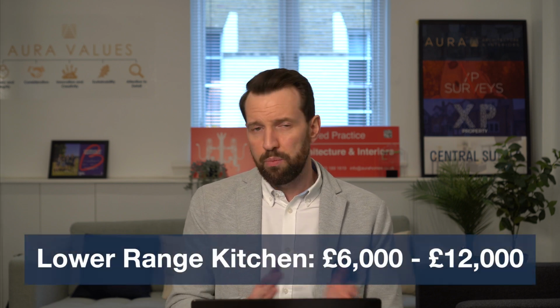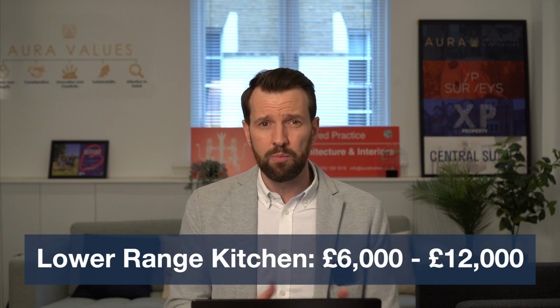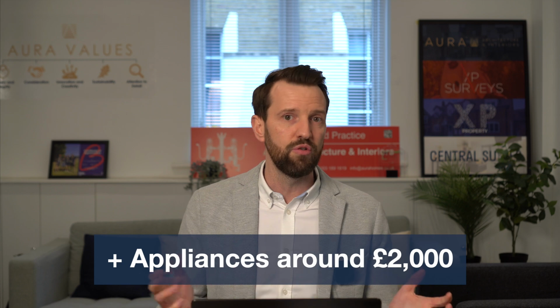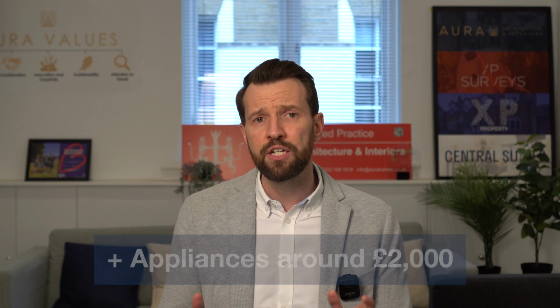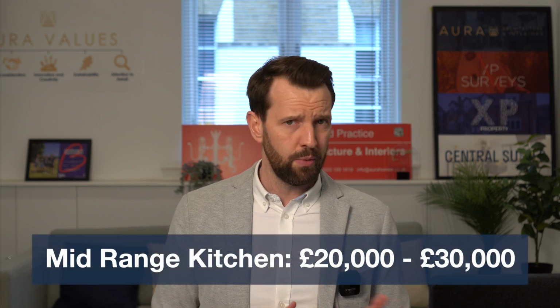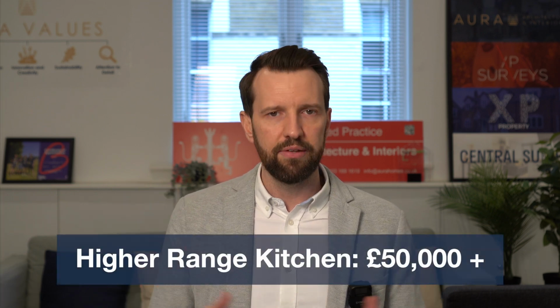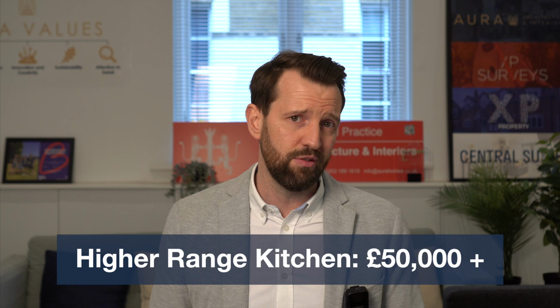Moving into kitchens, giving you a very budget, mid-high range of kitchens. If you're looking to get some form of Howdens, Magnet, IKEA type, £6,000 to £12,000, you could probably include stone worktops within that, but nothing too high end. And then appliances for a typical property might cost you £2,000 depending on the spec again. Mid-range for things like bespoke shaker style kitchens or German-made kitchens, you're probably going to be spending £20,000 to £30,000. And then if you really want to go high end, like a Tom Howley or Roundhouse or hand painted kitchens, you could easily spend £50,000 plus.